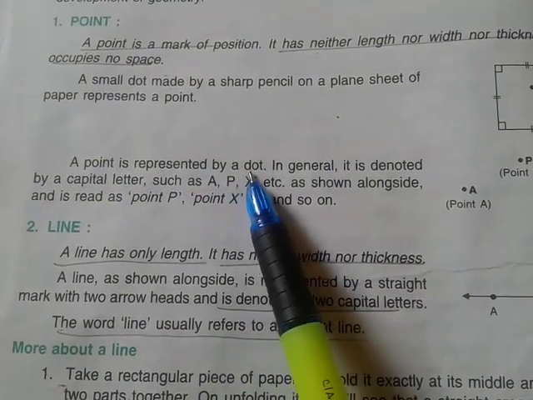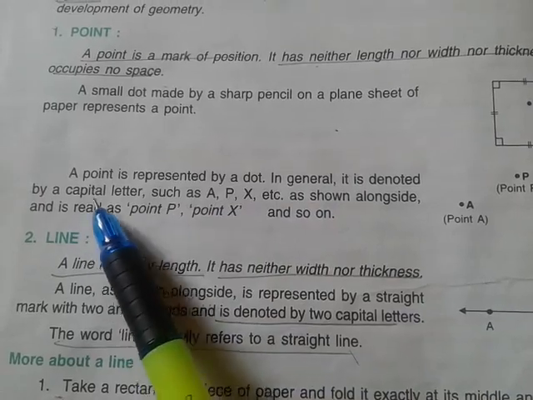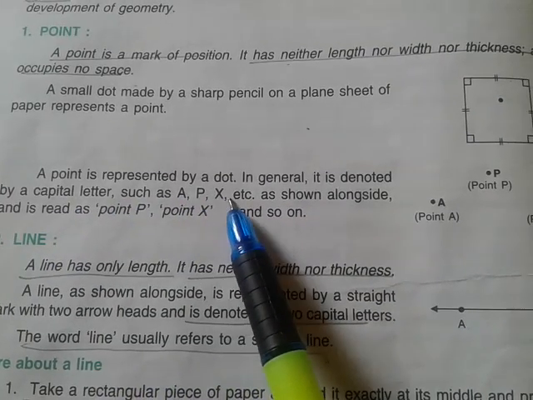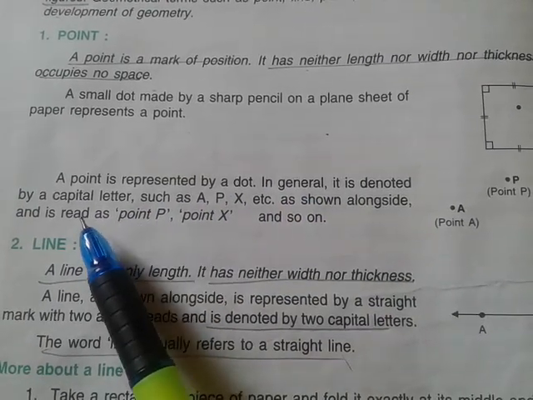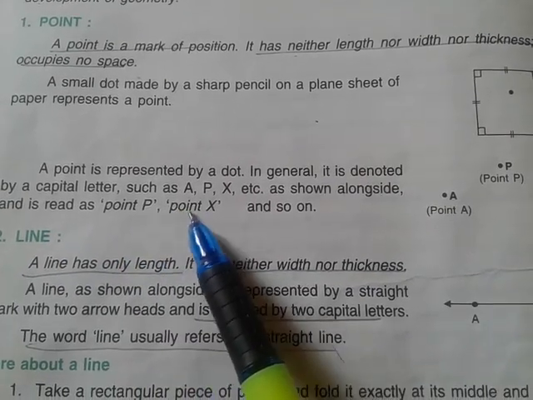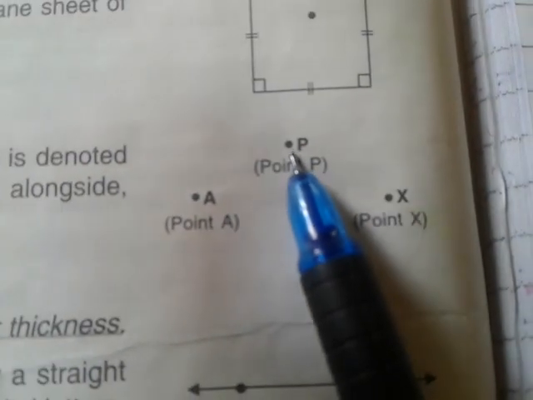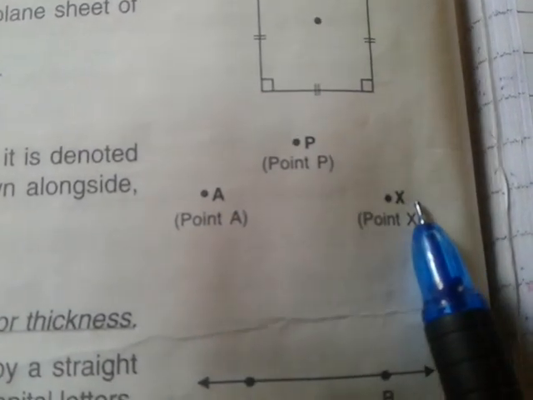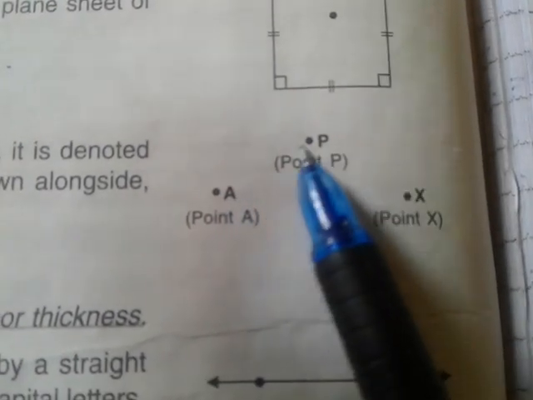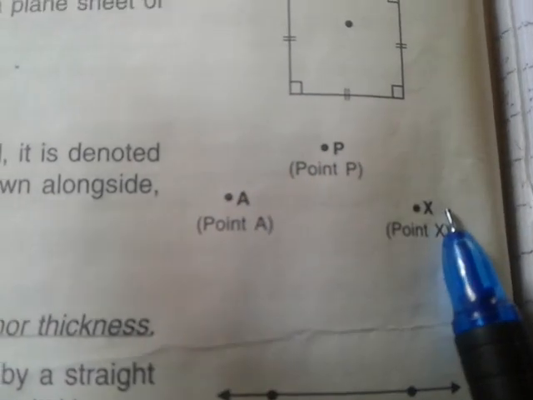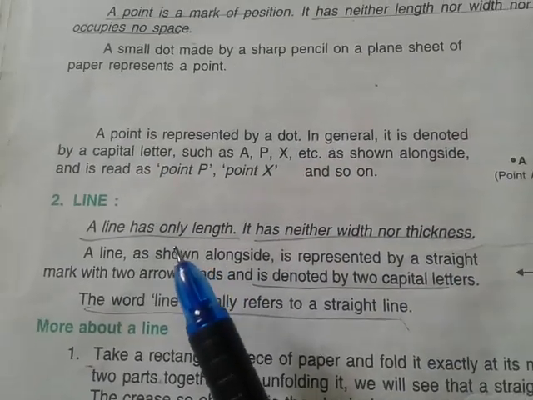So a point is represented by a dot. In general, it is represented by capital letters such as A, P, X, and we read it as point P, point X and so on. You can see here points have been drawn: point P, point A, point X. So that's all about point.